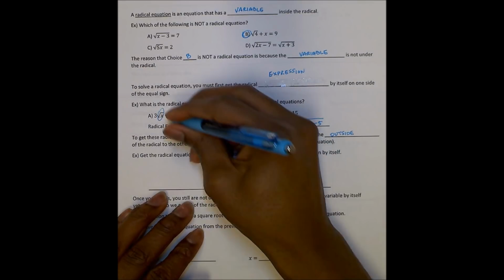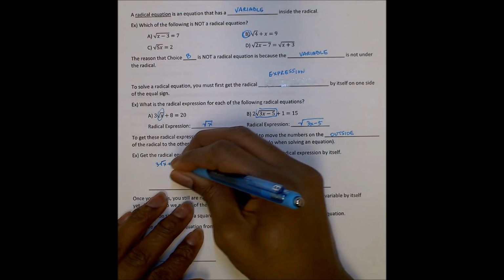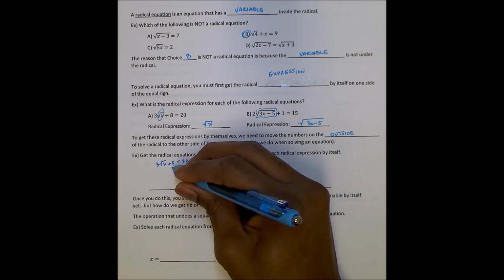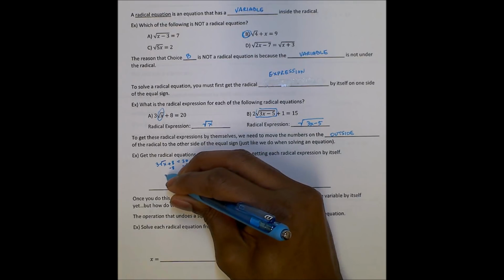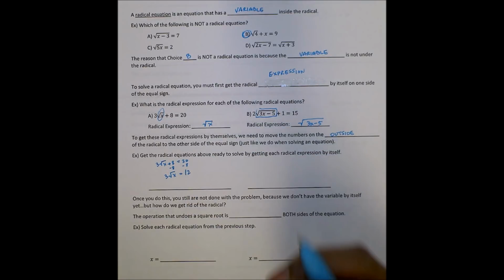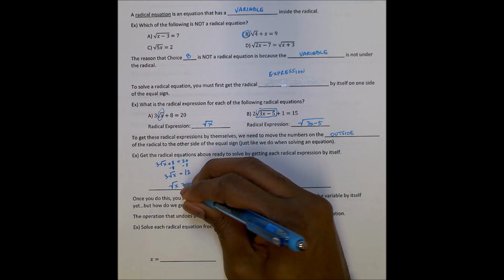Alright, so for A, we'd have 3 radical x plus 8 equals 20. Well, the first thing that we would do is subtract 8 from both sides, just like if we were trying to solve for x by itself. And then, finally, to get that radical by itself, we would divide both sides by 3. And so then radical x would equal 4.